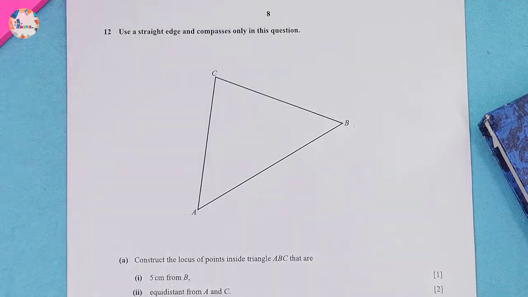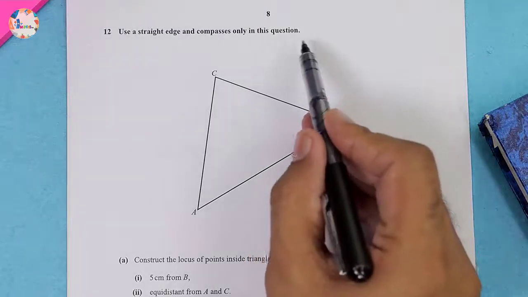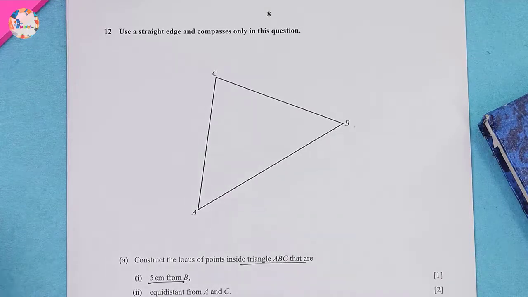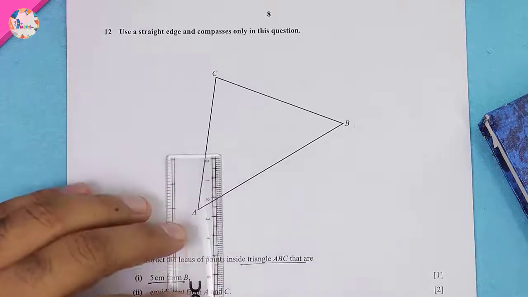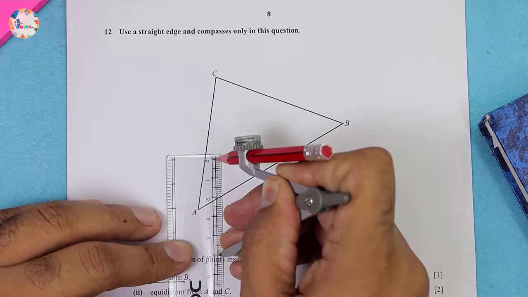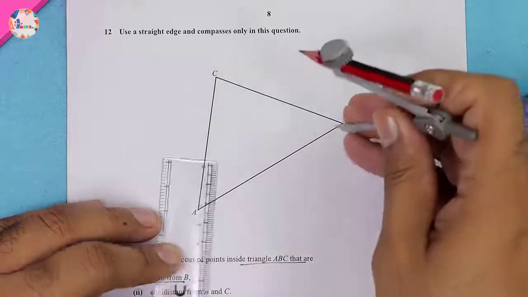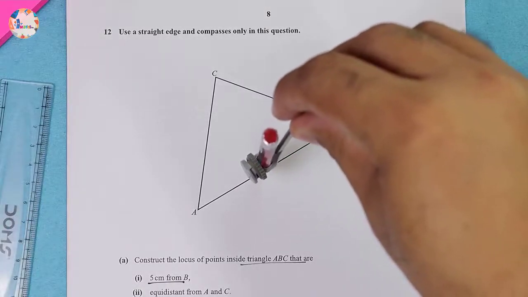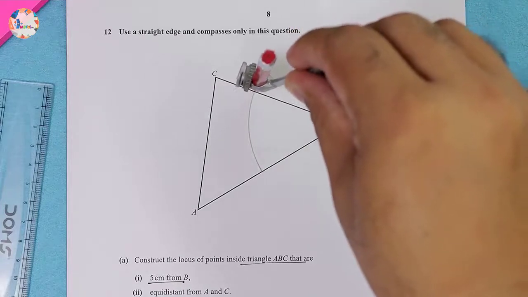Now use a straight edge and compasses only in this section, and we have to construct the locus of the points inside the triangle ABC that are 5 centimeters from B. So our first task is to construct a locus 5 centimeters from B. So we will open the compass exactly 5 centimeters, and after opening exactly 5 centimeters we will put it at B and draw an arc like this, from this line to this line.